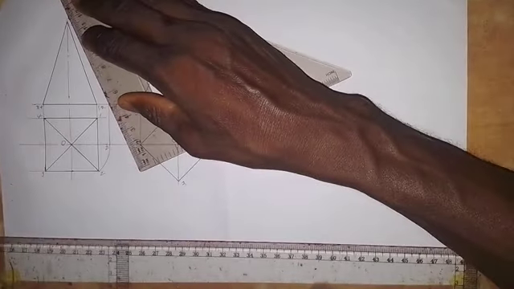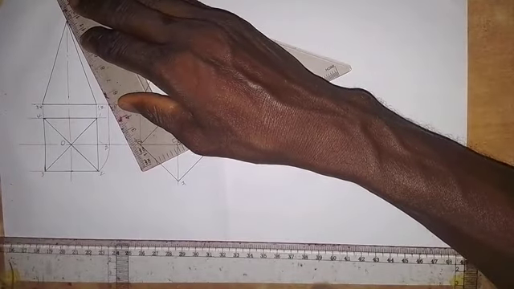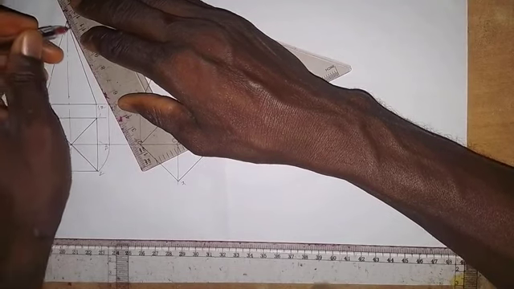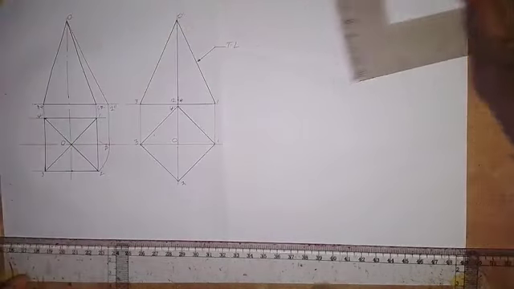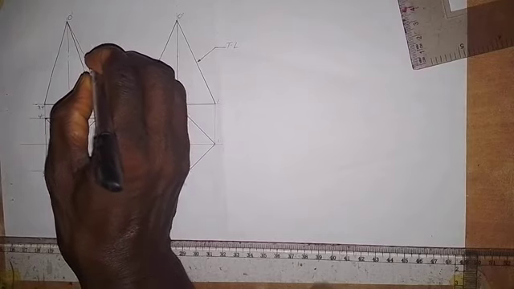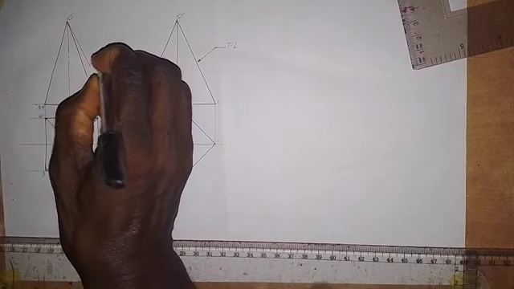So we are connecting this O prime and this 2 prime prime together to obtain the true length of this pyramid. We draw a line from here to here like this. Okay. This line that we have drawn is the true length of the pyramid.